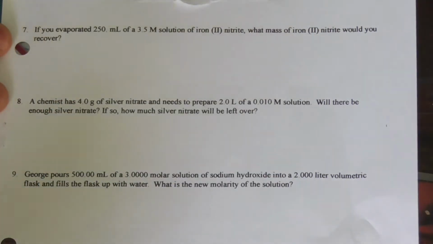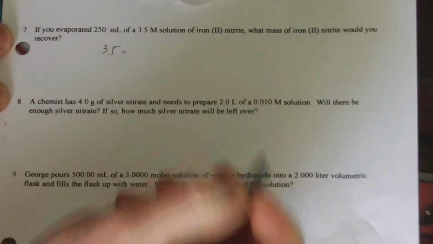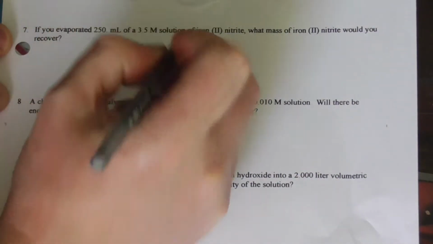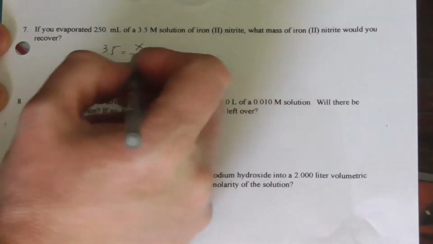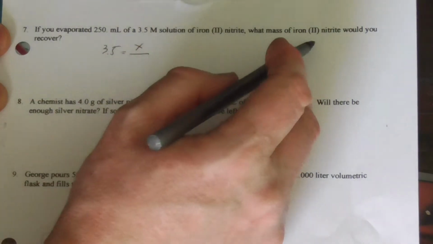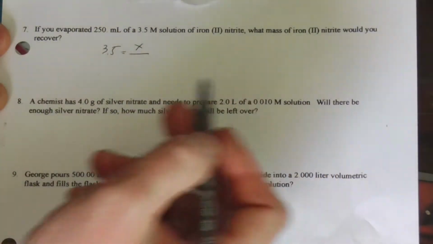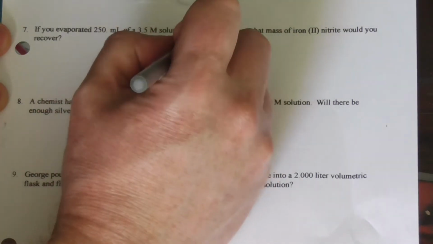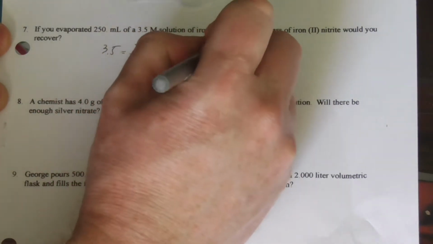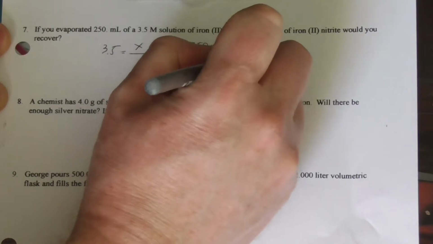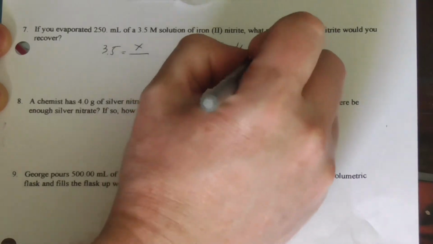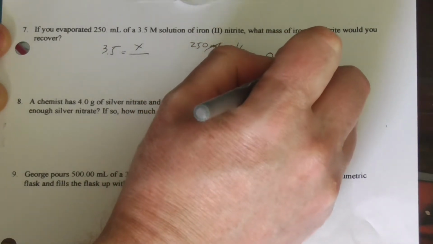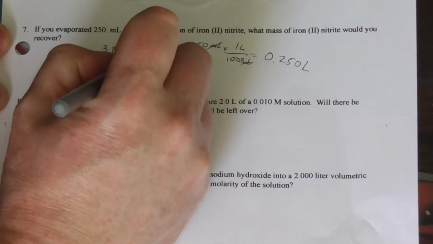So again, I already know my molarity there, 3.5, and then that equals X, because I do not know the amount of my iron 2 nitrate, X over 250 milliliters, which would be the same thing as, do my conversion, so I cancel out milliliters, 0.250 liters.